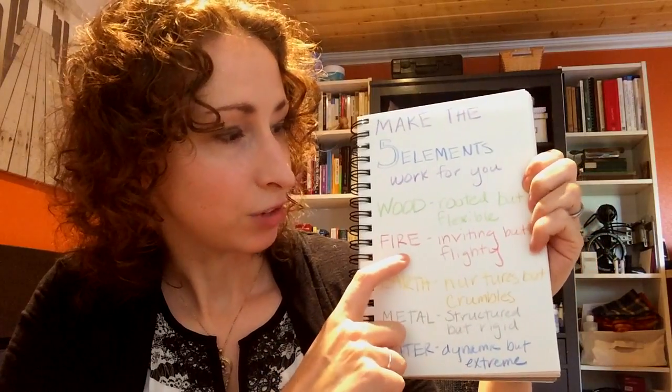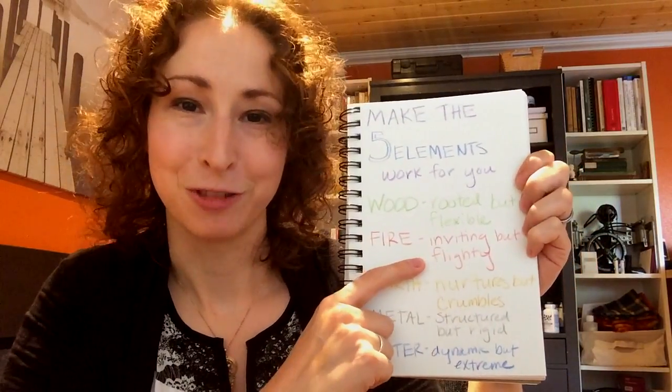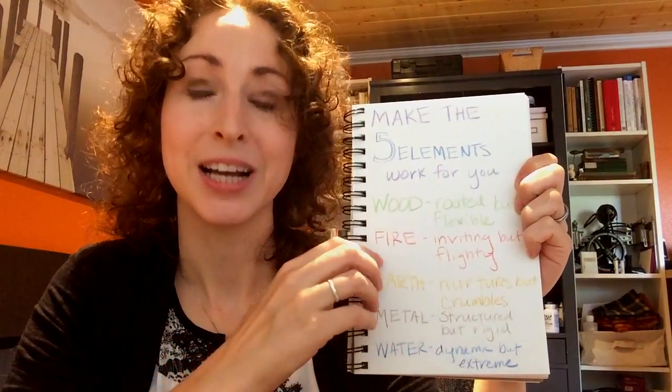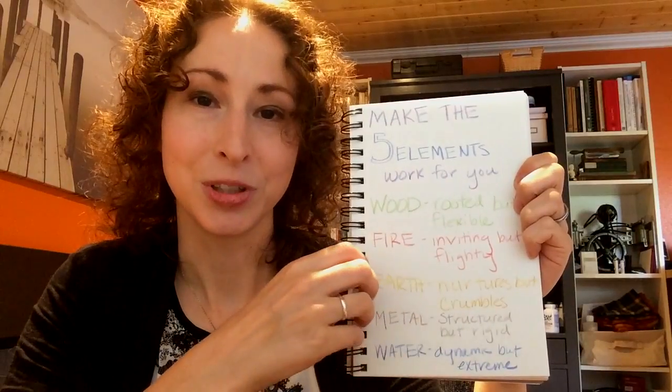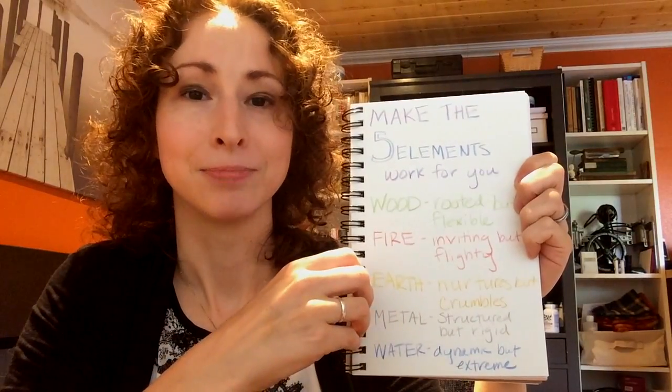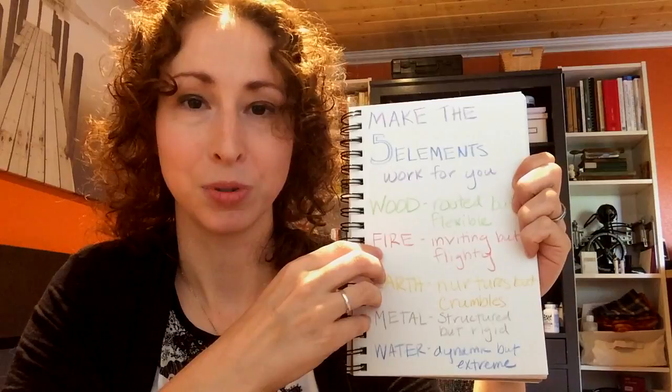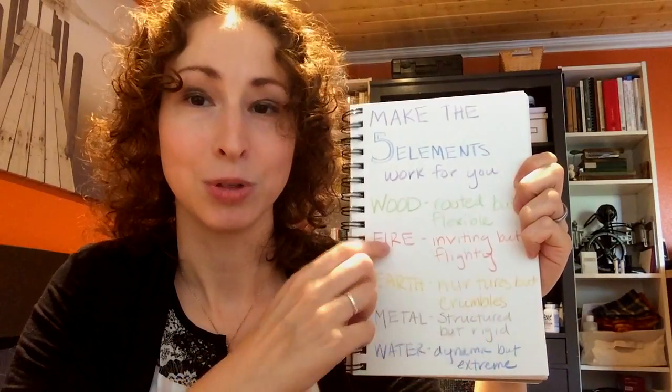So fire here, we've got inviting but flighty, right? We all know that a fire, a campfire especially, is very warm, inviting, it's entertaining. People love just staring at the fire. They're drawn to it, right? Fire people are very similar. They're entertainers, great hosts, very warm people, very friendly, and they love connecting with people.